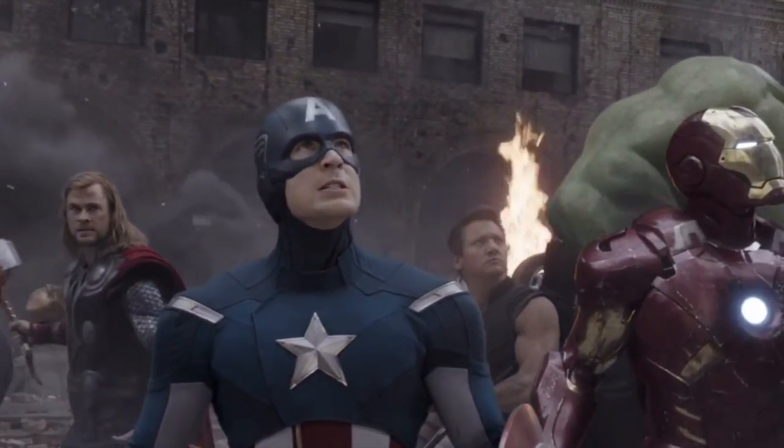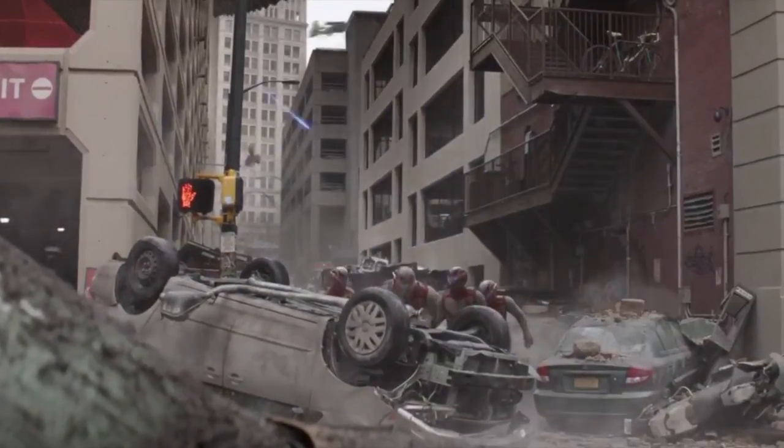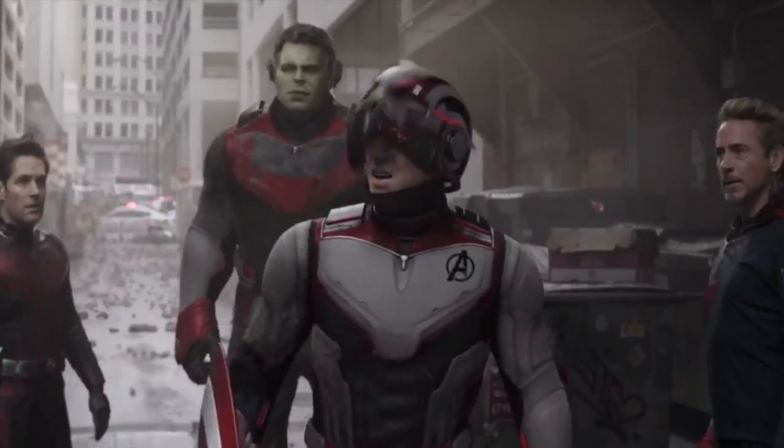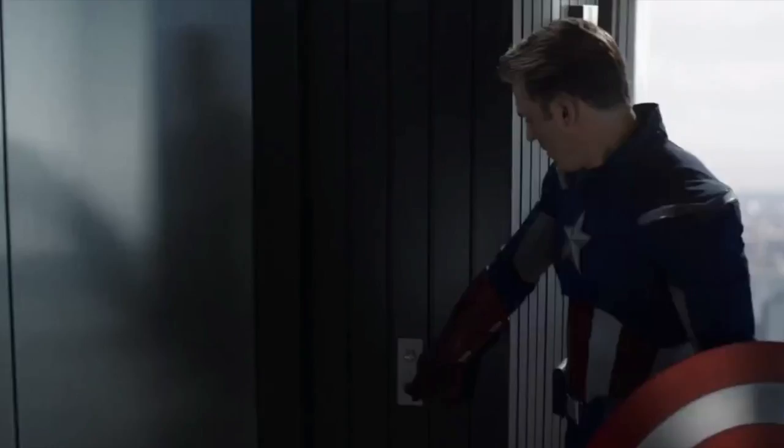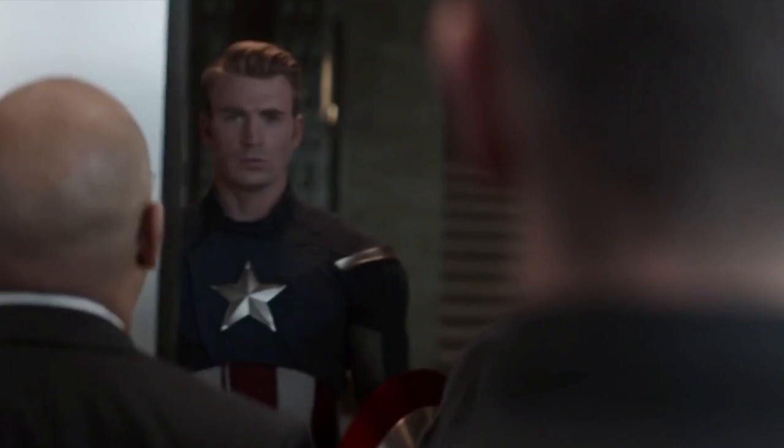Steve leads the mission to New York in 2012 when the Chitauri aliens attacked, a team consisting of him, Bruce, Tony, and Scott. Steve's job is to get the Mind Stone, which is in Loki's scepter, which he finds out is in an elevator with all of his old Hydra frenemies.